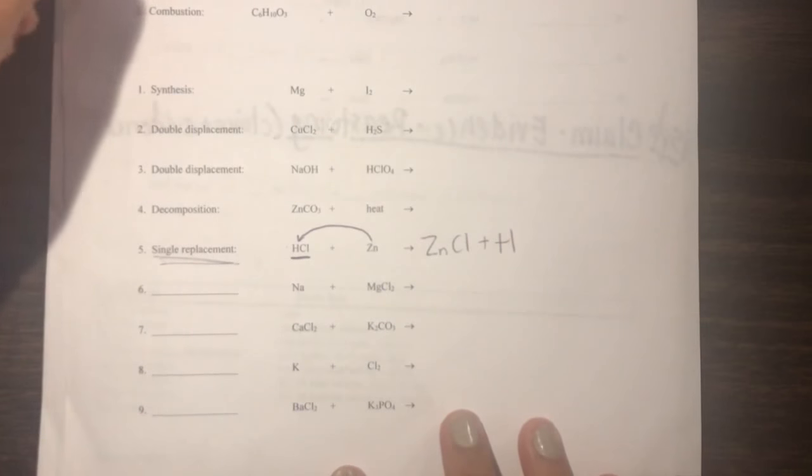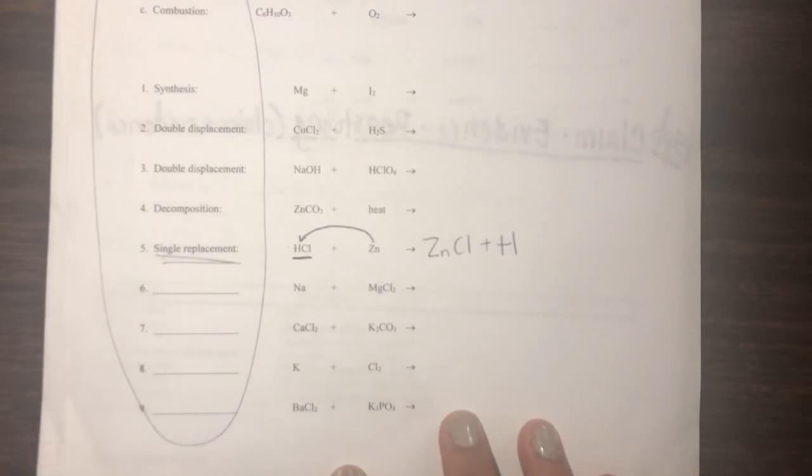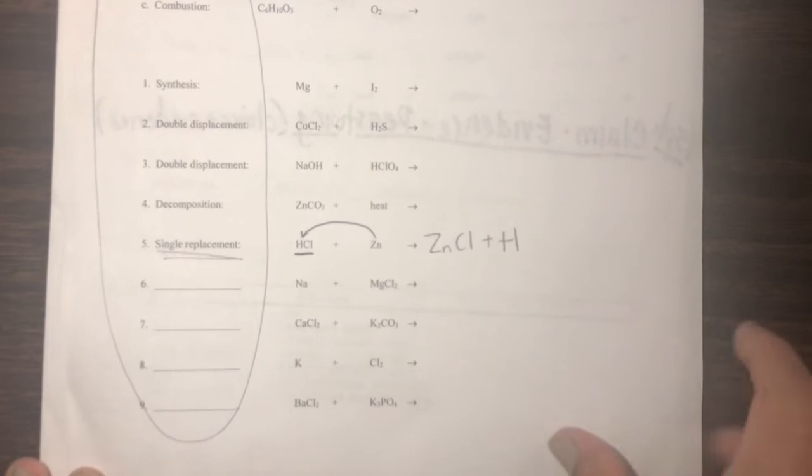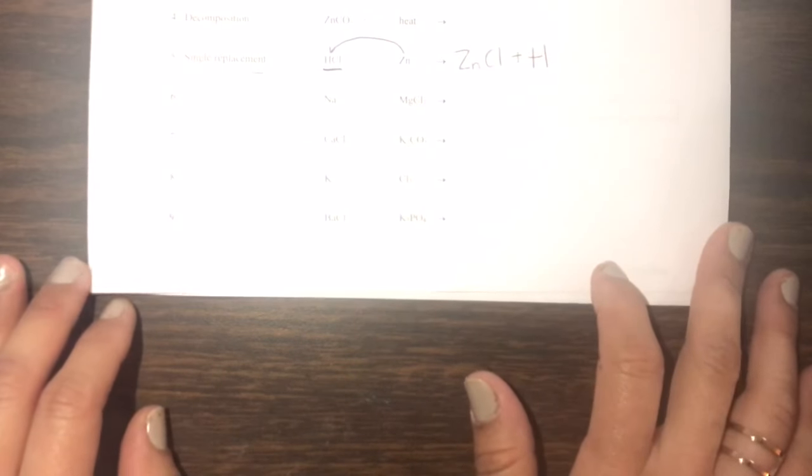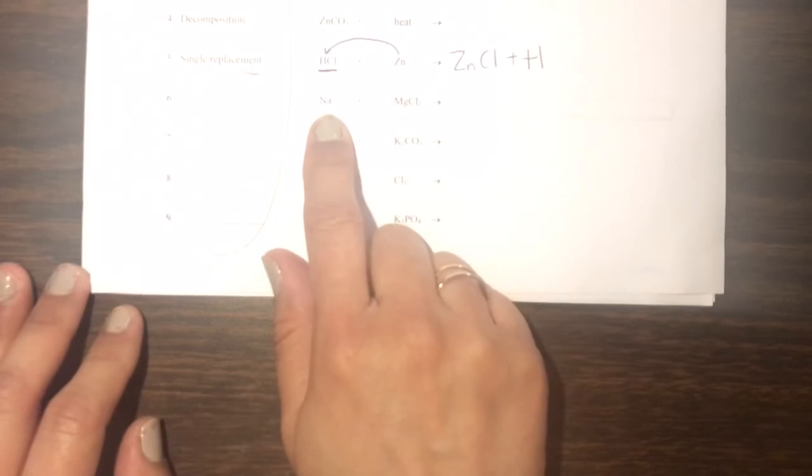So the easiest thing that we're going to start with is naming the reactions. All these on this side, we've already learned, so we're going to start naming. I'm going to call on students. Let's start at number 6. What kind of reaction is this?